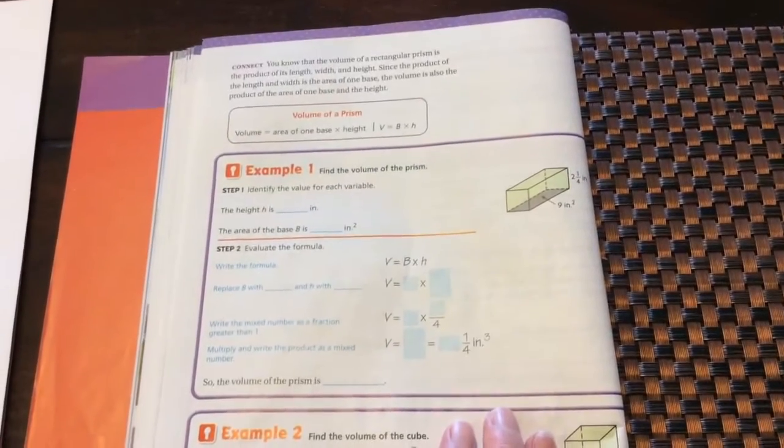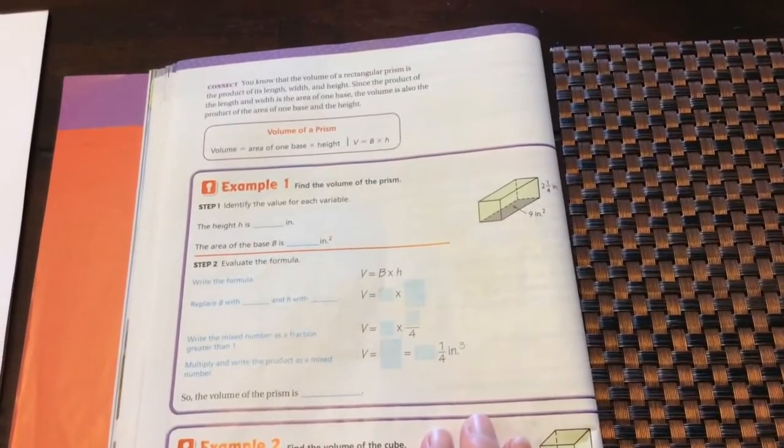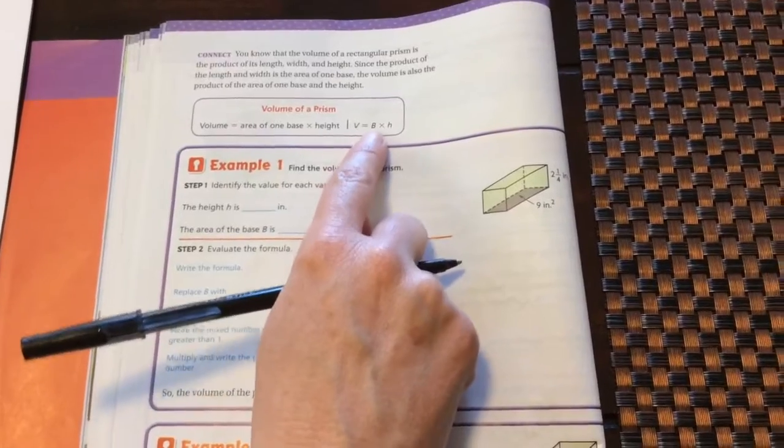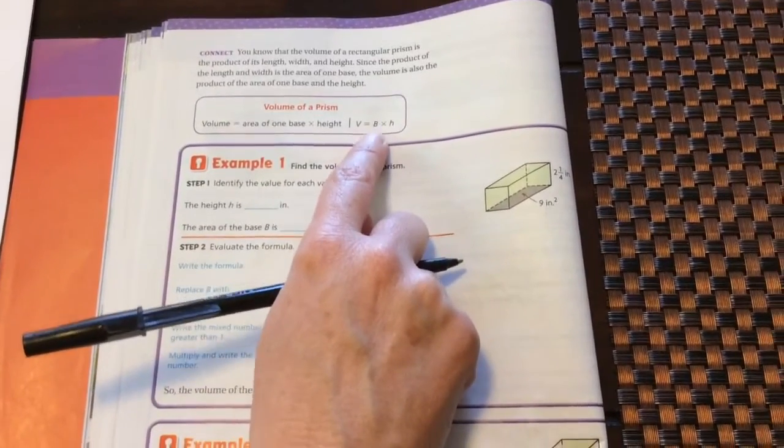You know that the volume of a rectangular prism is the product of its length, width, and height. Since the product of the length and the width is the area of one base, the volume is also the product of the area of one base and the height. So volume of a prism, volume equals area of one base times the height. So that would be written volume equals capital B, because that's area of the base, times the height.